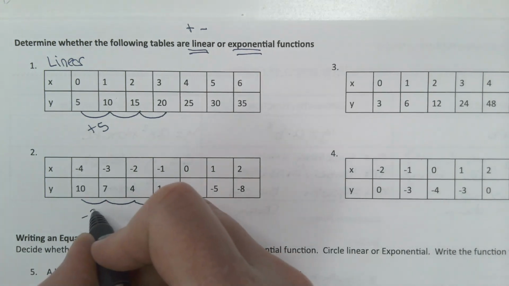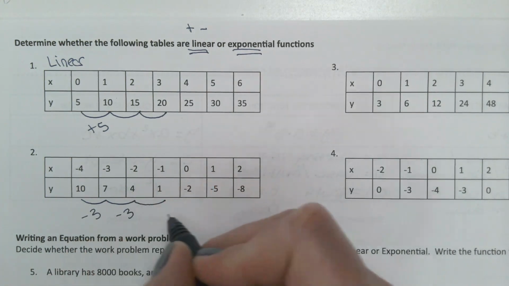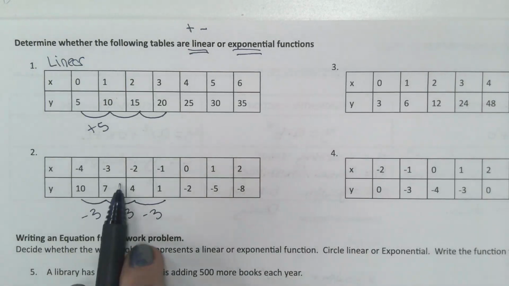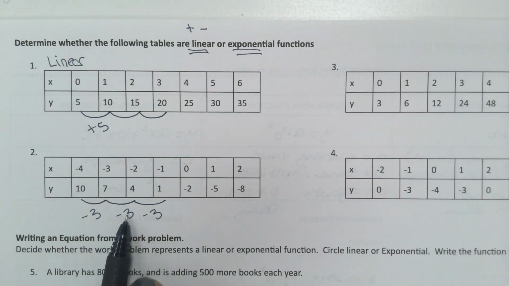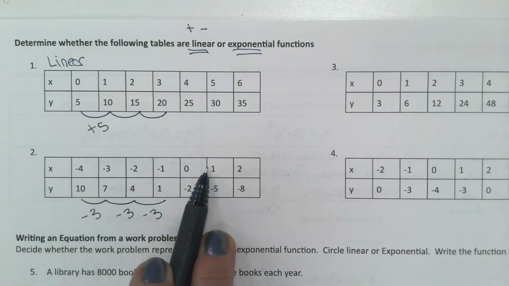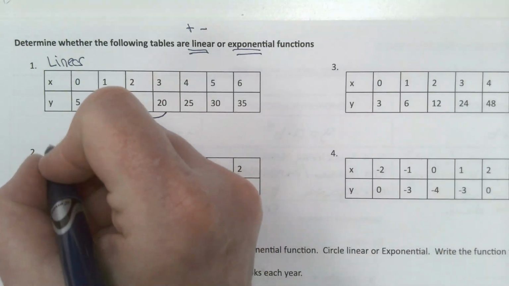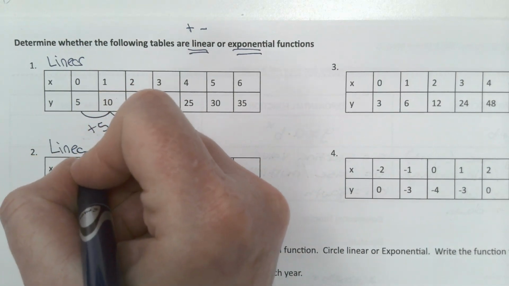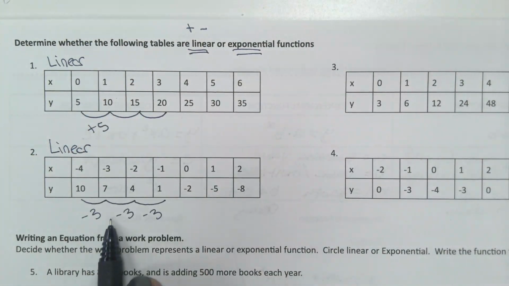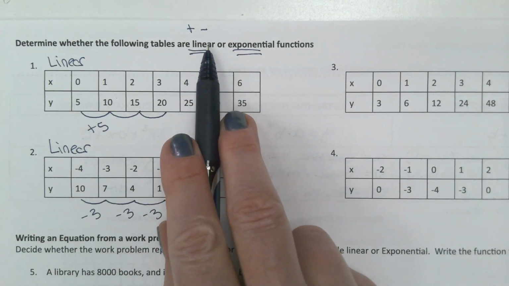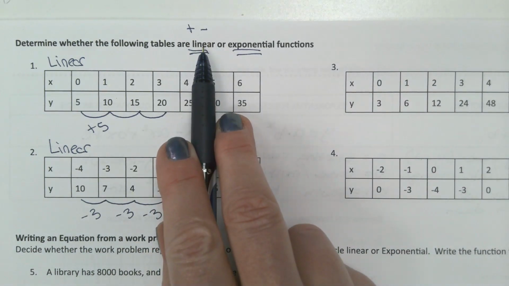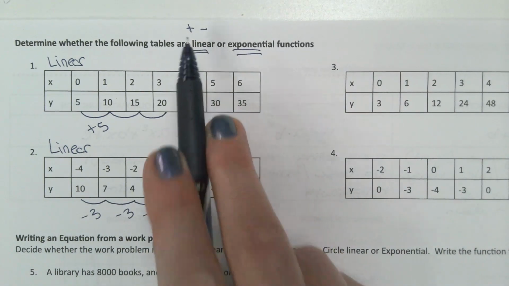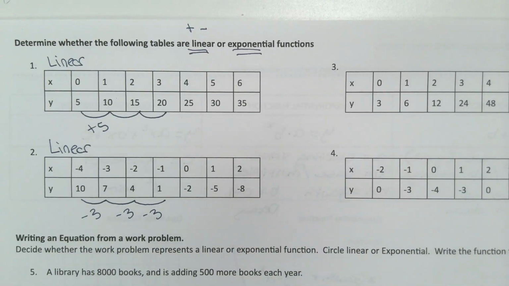I am subtracting 3. So if I am subtracting 3, does that mean that this is a linear or an exponential? This is a linear function as well. So linear covers anything that is addition or subtraction to get to the next value.